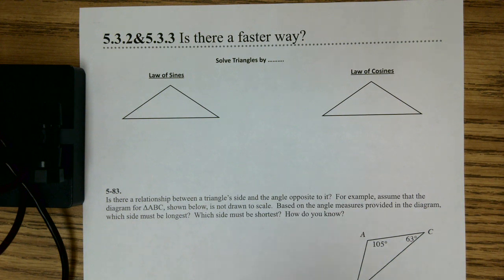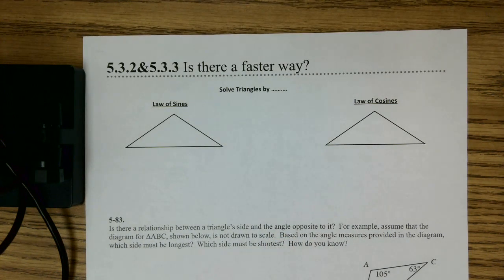So welcome to 5.23 or 5.32 and 5.33 for Faster Way. This is going to be for January 2nd and January 3rd, for both my B and geometry. So again, this is going to be kind of a quick up and down way to show you how to get some specific values for the law of sines and cosines.